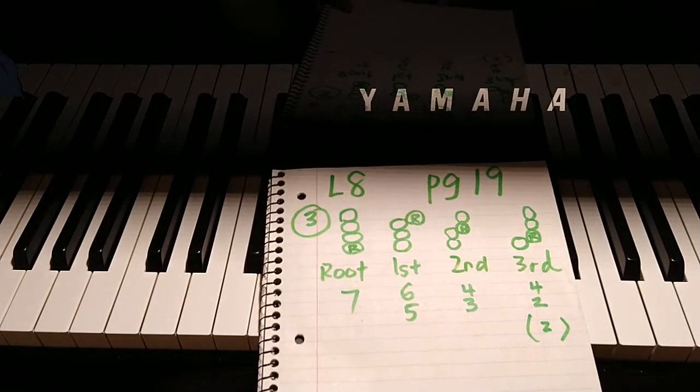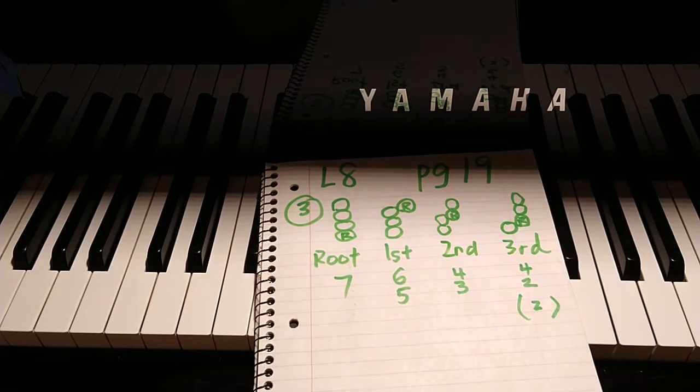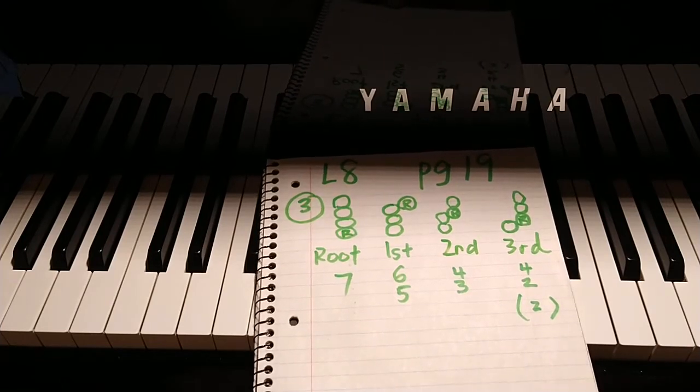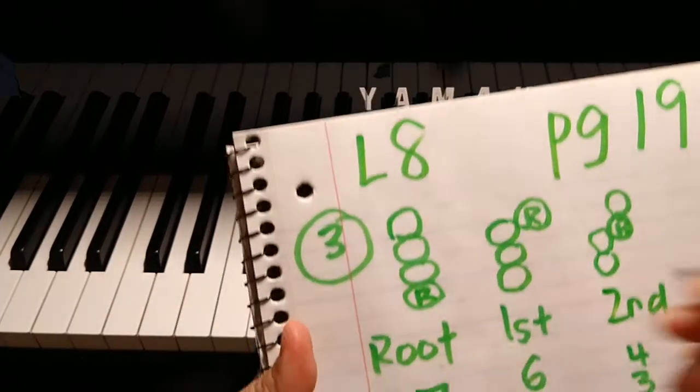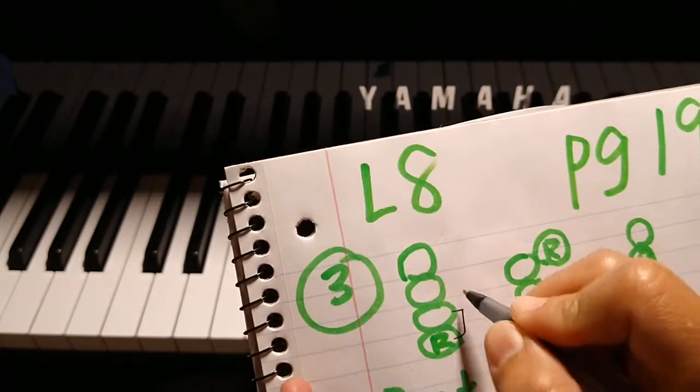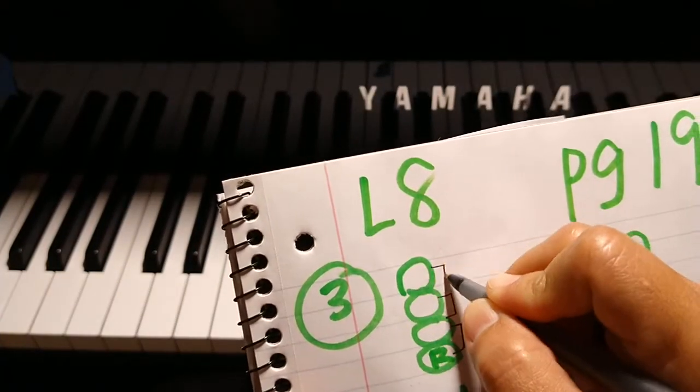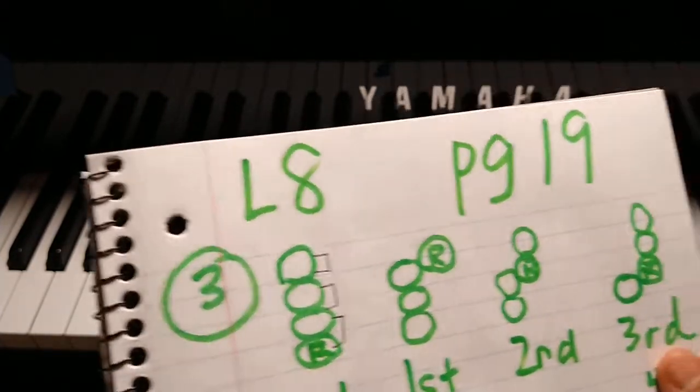Okay. Then, how do we find out the root? I'm going to use a different color. This is a black color, okay? So in your root position, this is interval 3, interval 3, interval 3. That is your root, the easiest one.